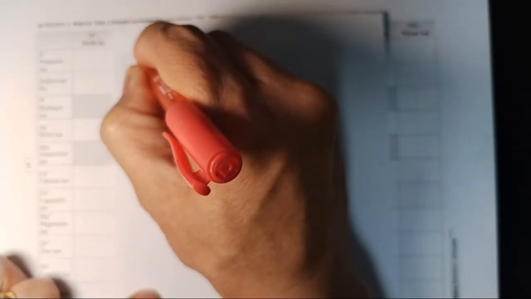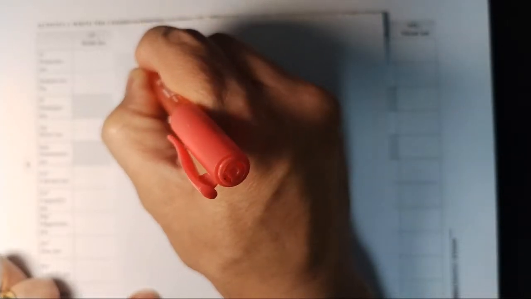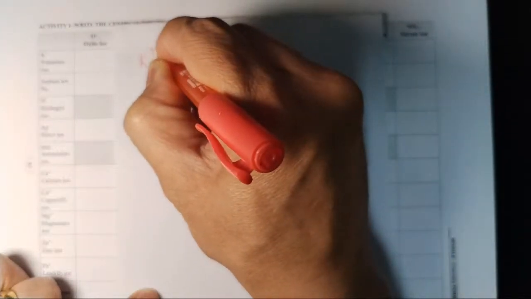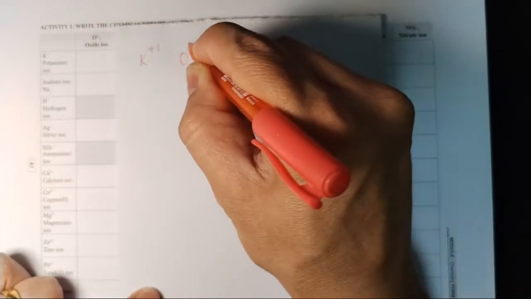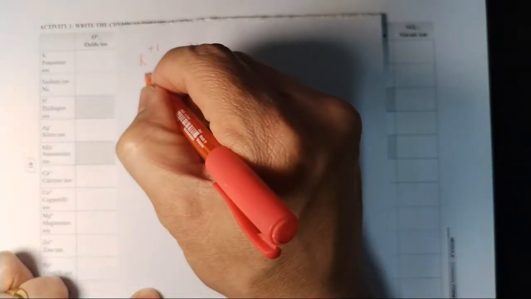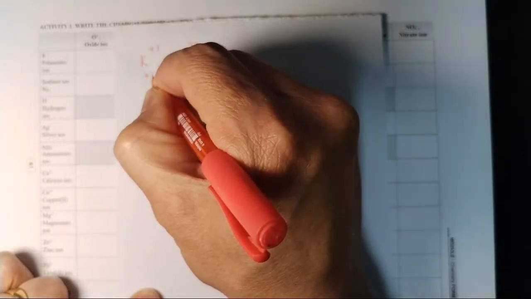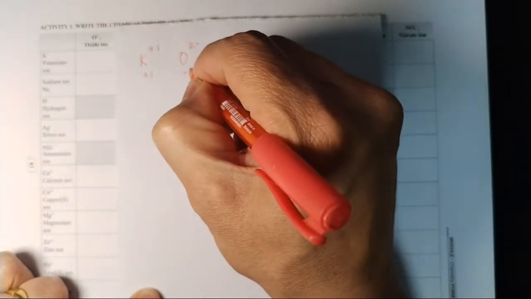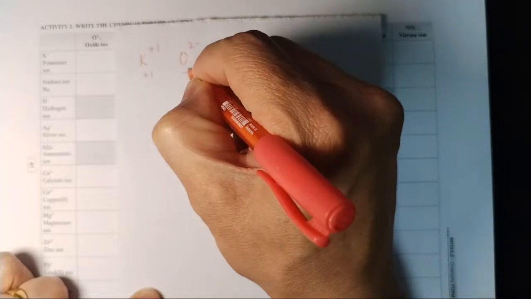So for starting, those who just entered 4A and 4B, we can write down K positive. Positive means positive 1. Then the other one is the oxide, O2 negative. You can write down the charge first. This is negative 2.